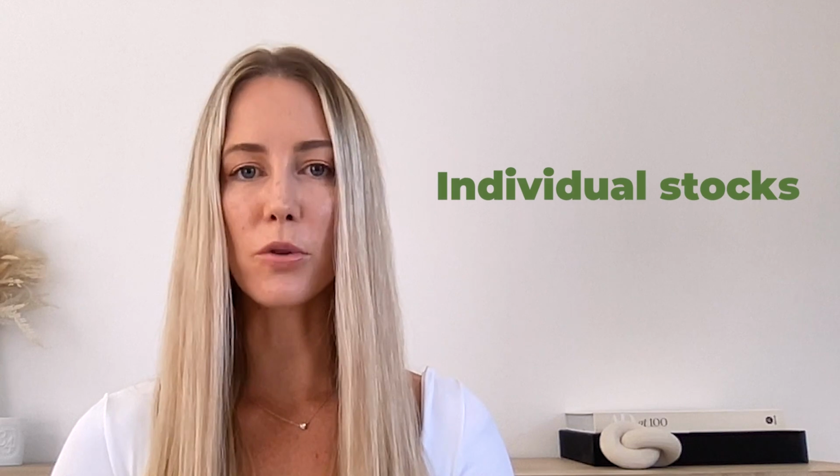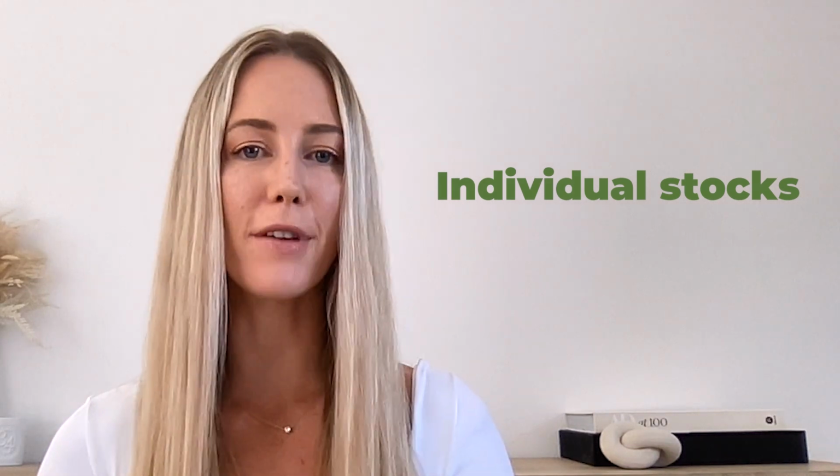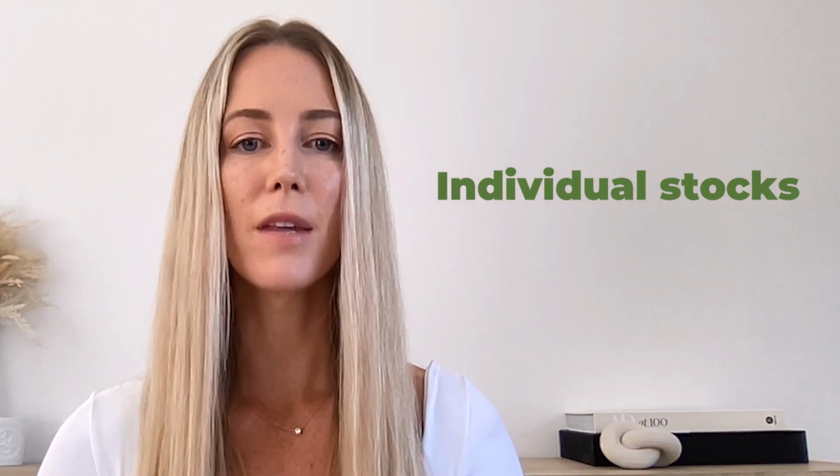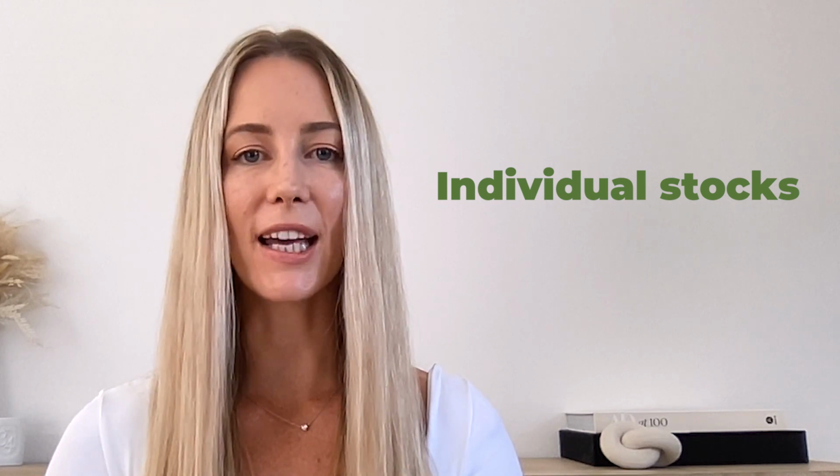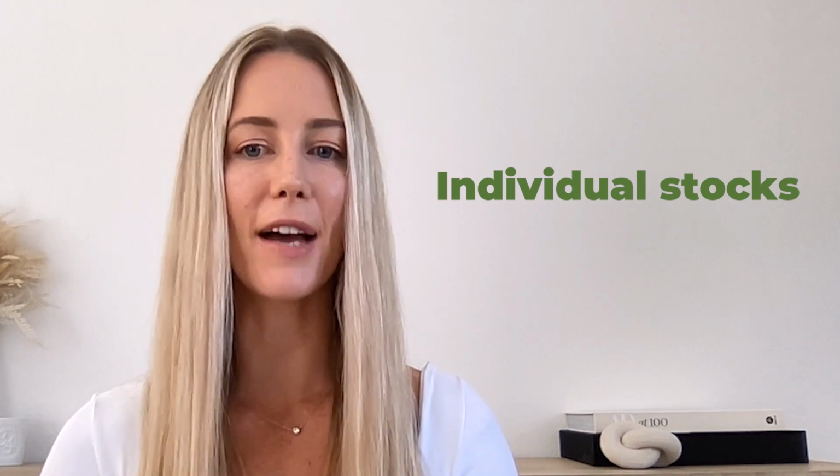ETFs allow investors to pool their money in a fund made up of stocks, bonds, and other assets. They're traded like stocks, which means that their share prices can fluctuate throughout the trading day. Then there's individual stocks, which is an alternative way of investing in the S&P 500. So this is buying and owning individual shares of companies like Facebook, Apple, or Amazon.